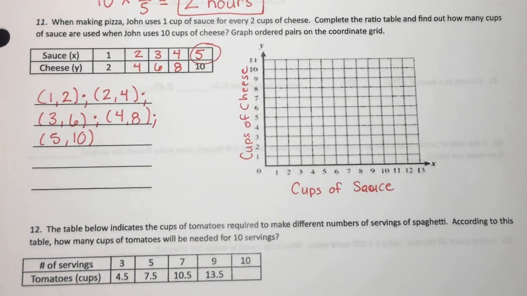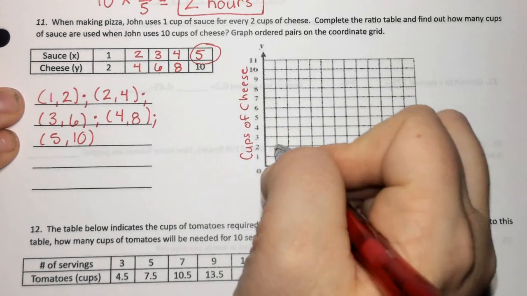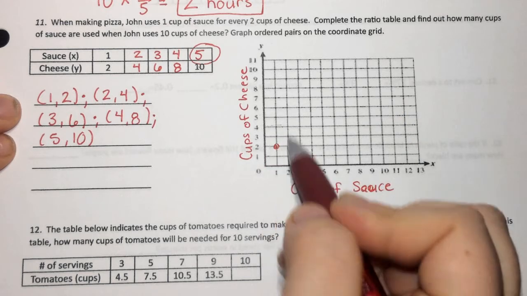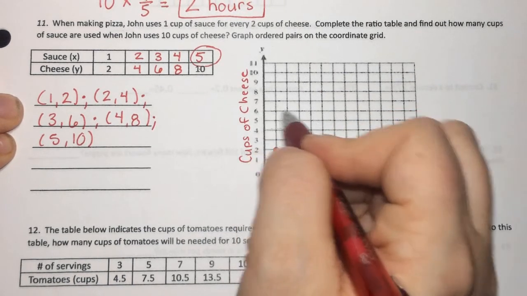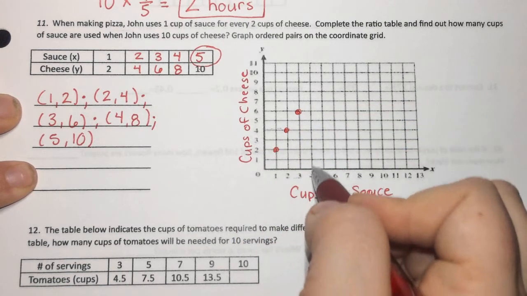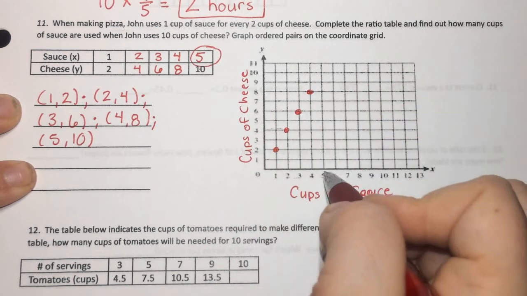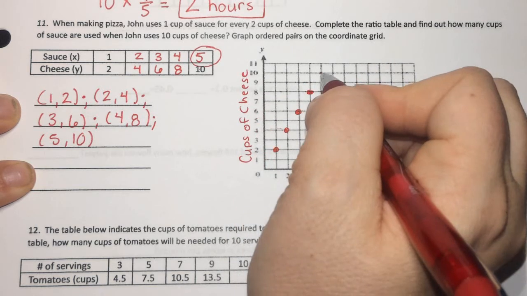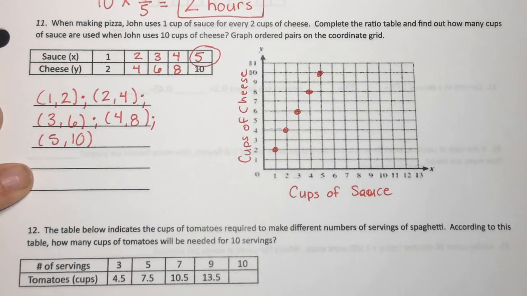So we have 1, 2, so that's 1 cup of sauce, 2 cups of cheese. We're going to find where they meet and put a dot. 2 cups of sauce, 4 cups of cheese, find where they meet and put a dot. 3, 6, 4, 8, 5, and 10. Okay. All right, so everything looks good.